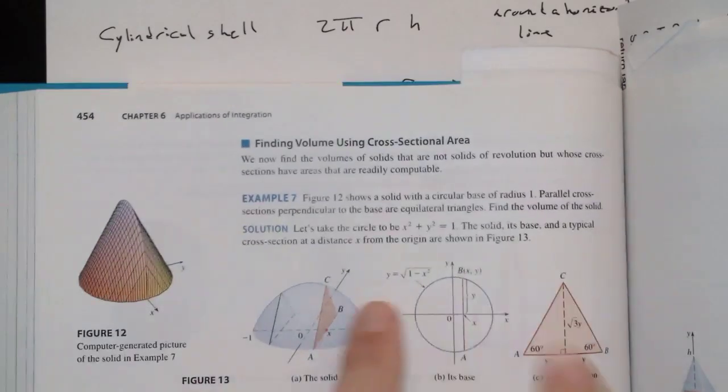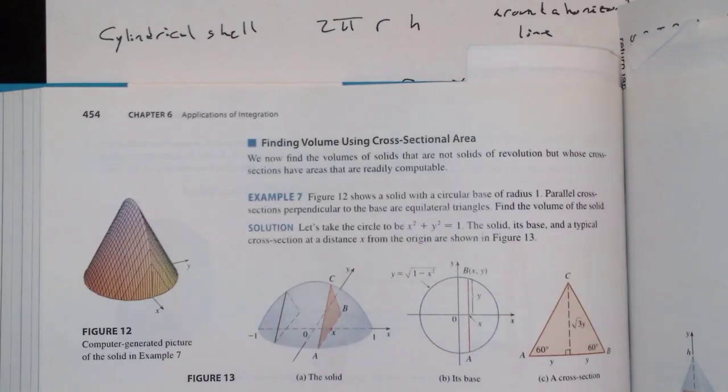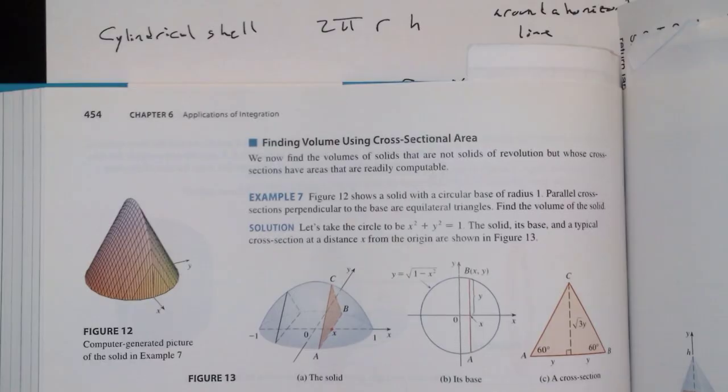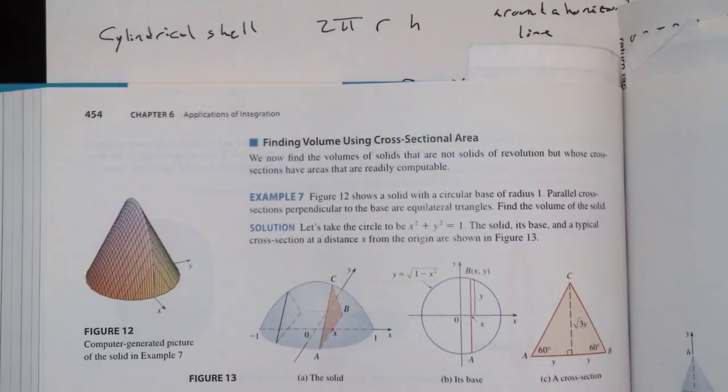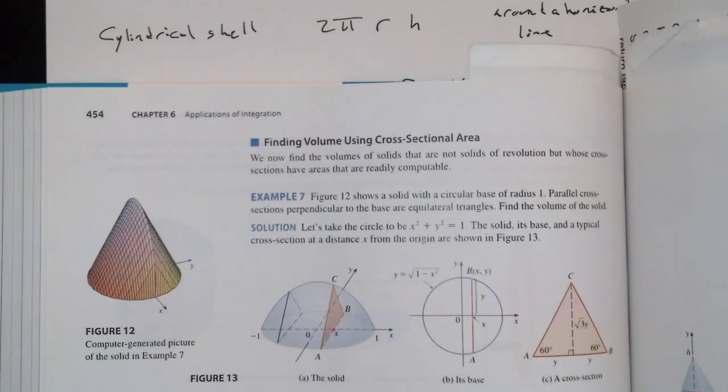I need to be told something about that shape, right? I need to be told what its cross-sectional pieces are, or I need to be told the way I build it. If I'm told rotate, then I'm going around an axis, right? My cross-section is some sort of round object, so that's either a disc, a washer, or a cylinder. If it's not a round object, I need to figure out how to build it. I need to be told what it looks like.